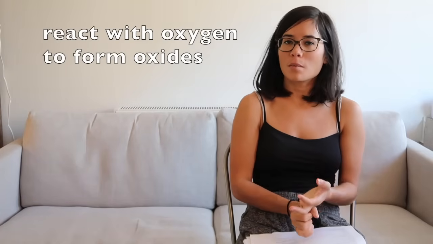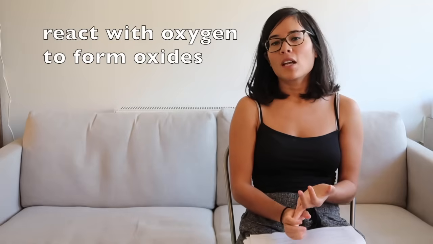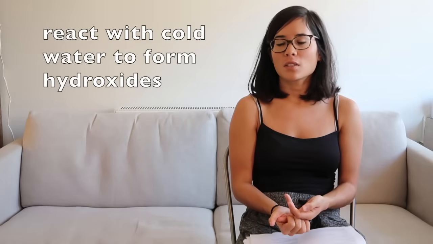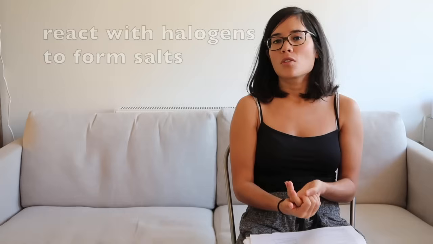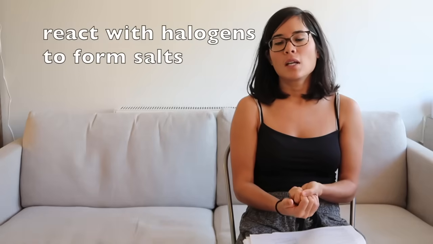Now they're very reactive, as I've already said, and they can react with oxygen to form oxides, so potassium oxide for example. They can react with cold water to form hydroxides, potassium hydroxide for example. They can react with the halogens. Remember those are the elements in group 7 of the periodic table to form something like potassium chloride, and they can partake in ionic bonding.